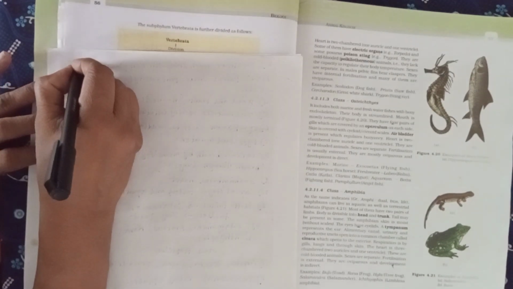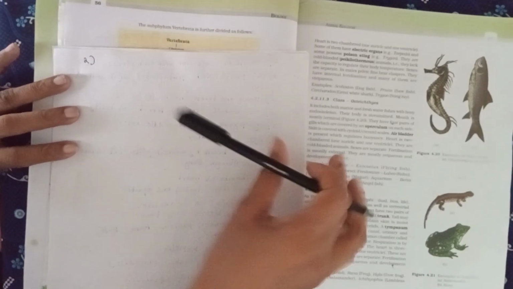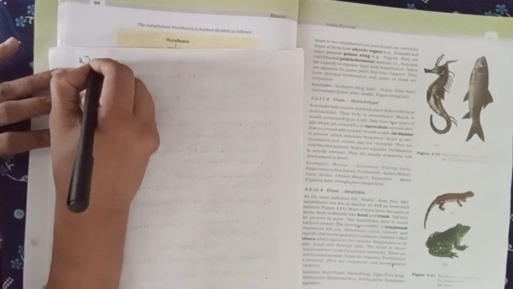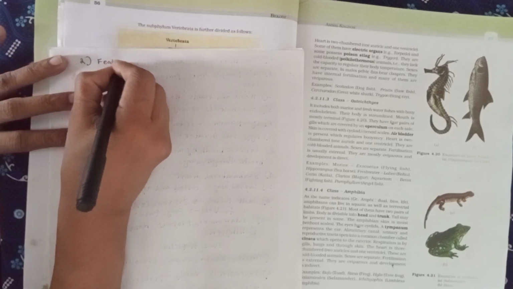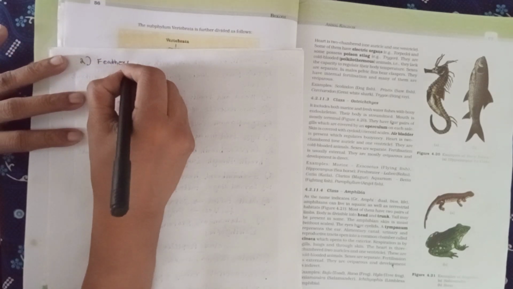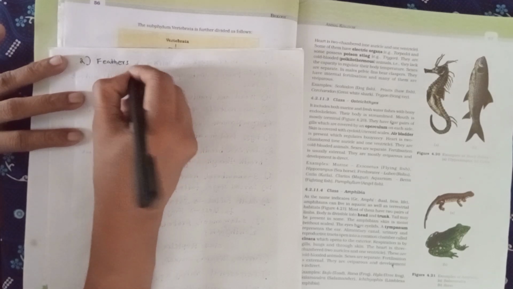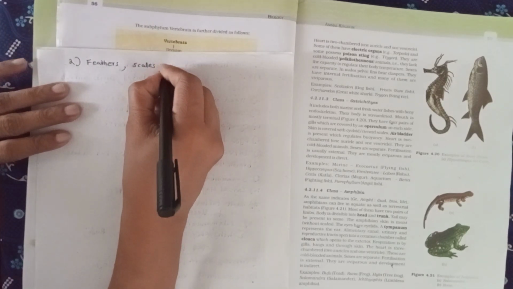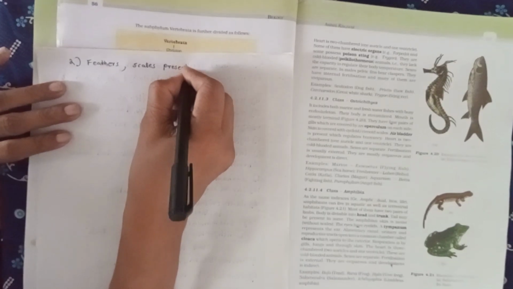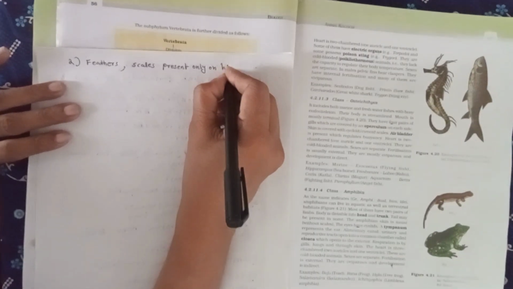The second character of Aves, body covered with feathers. Scales are present only on hind limbs, rough scales.